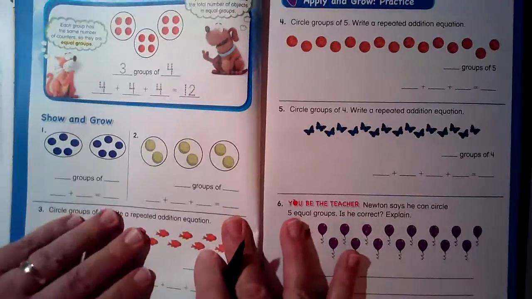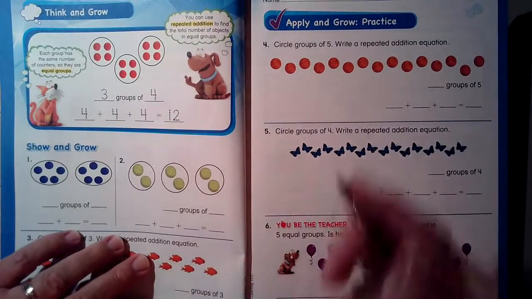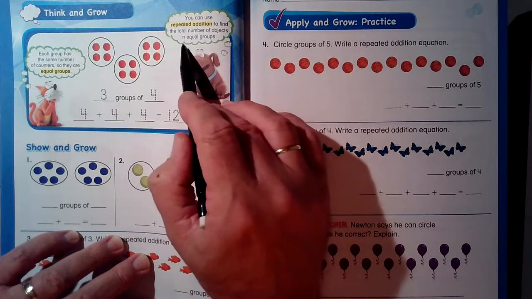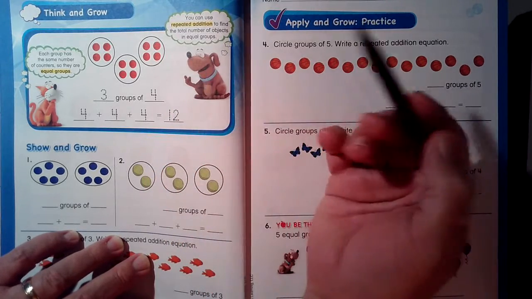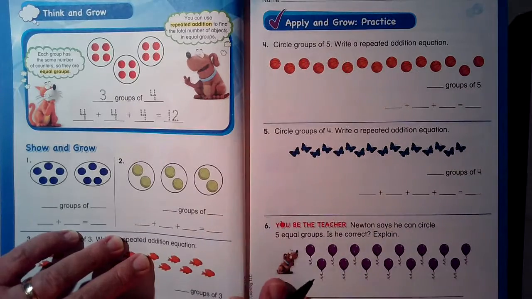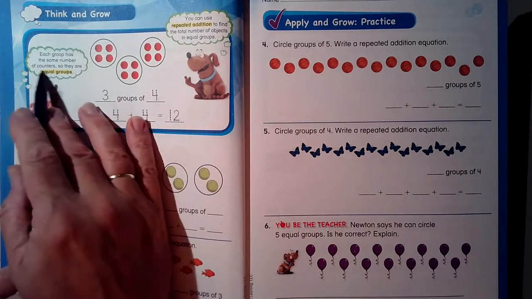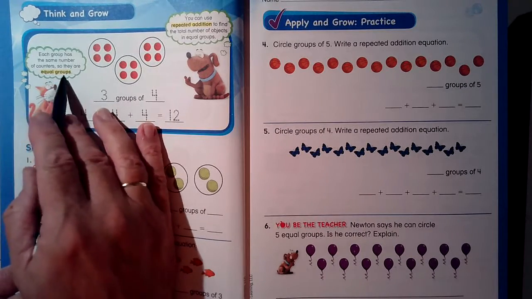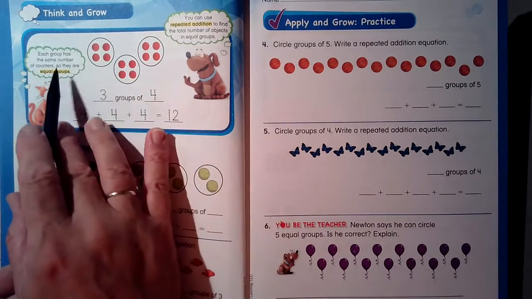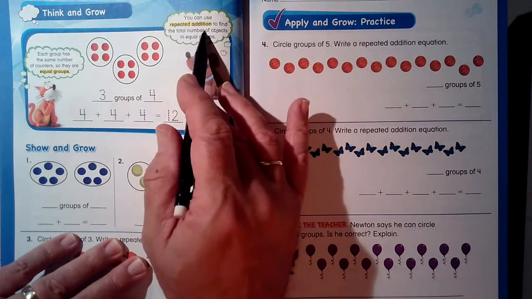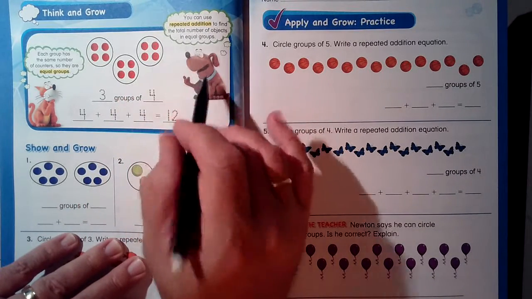Let's look here. It says you can use repeated addition to find the total number of objects in equal groups. Repeated addition. Does that sound familiar, boys and girls? We've done this in the class. Each group has the same number of counters, so they are equal groups. Okay? So I can use my equal groups and my repeated addition to find the total number.